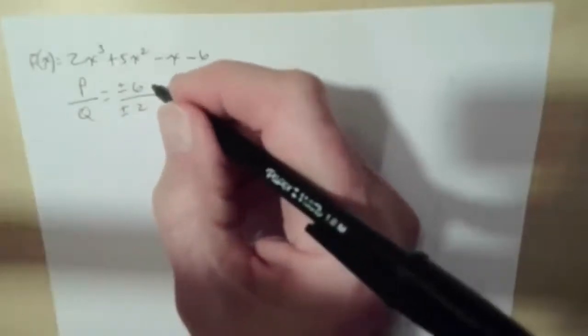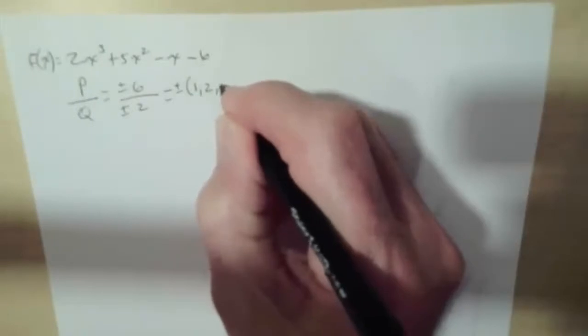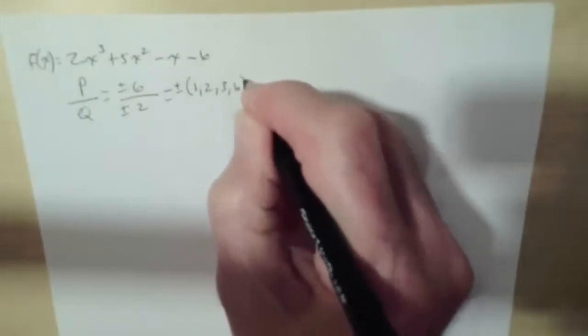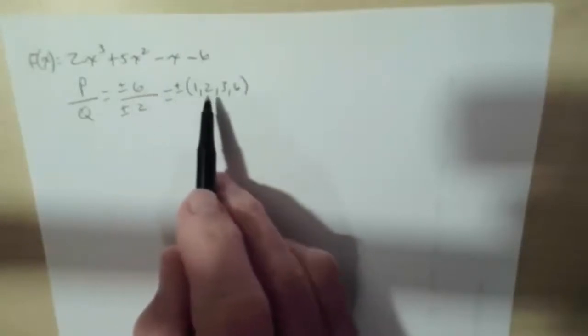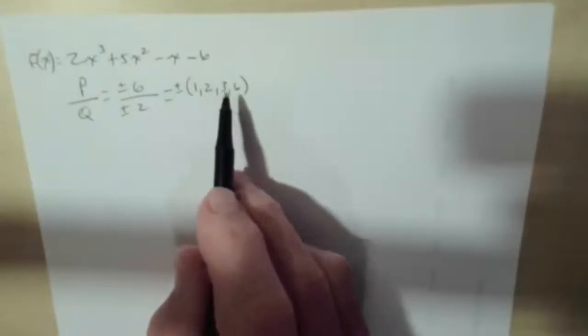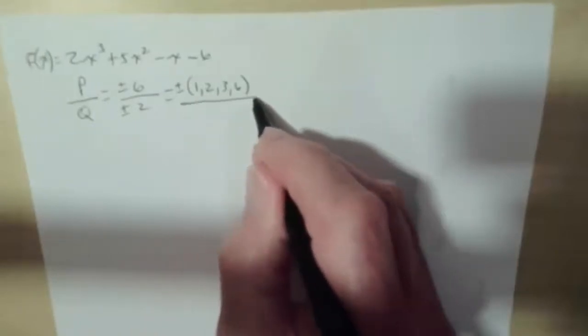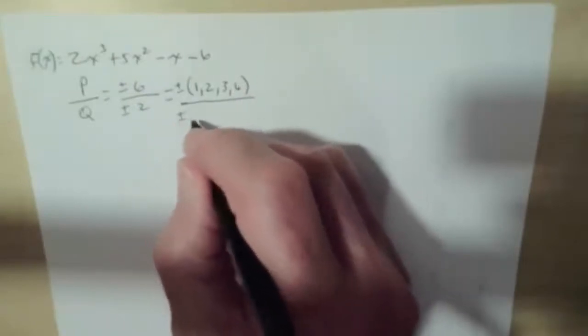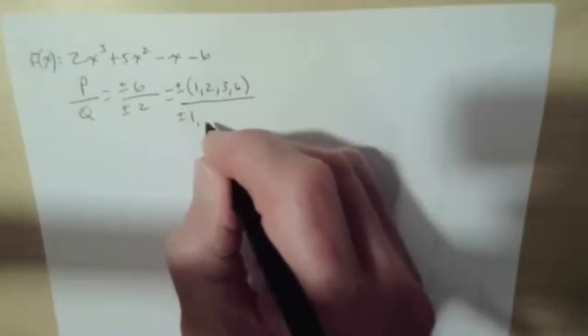So what are the factors of 6? We have, now all these are plus or minus 1, 2, 3, and 6. Okay, what numbers will divide evenly into 6? 1, of course. 2 will go into 6 evenly, 3, and of course 6. Divided by, what are the factors of 2? Plus or minus 1, and plus or minus 2.